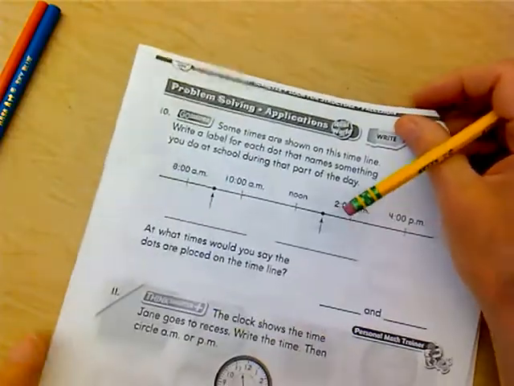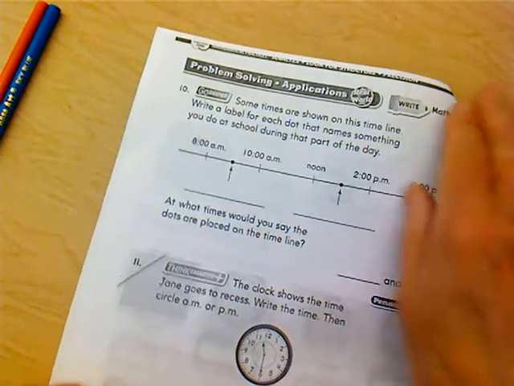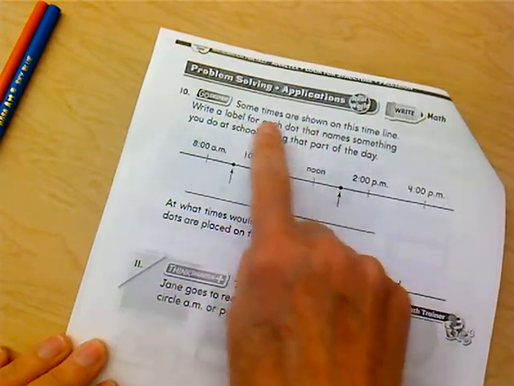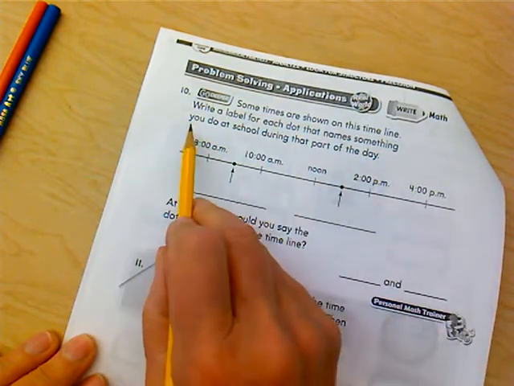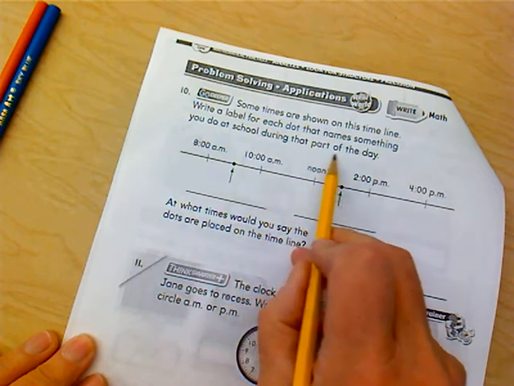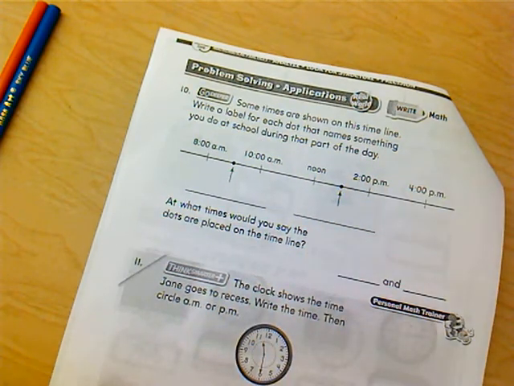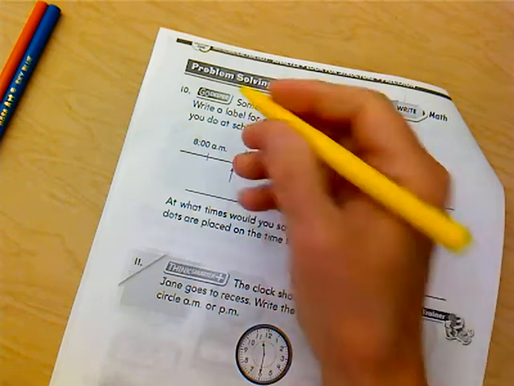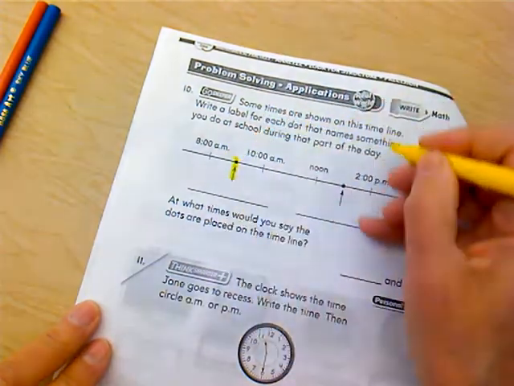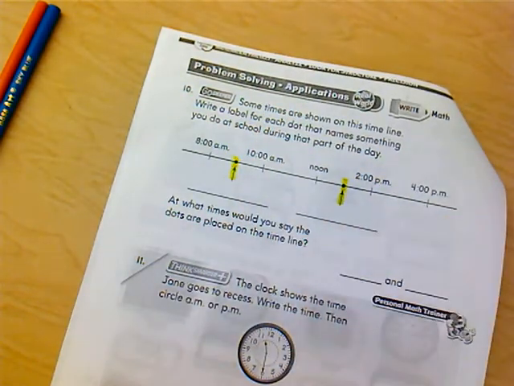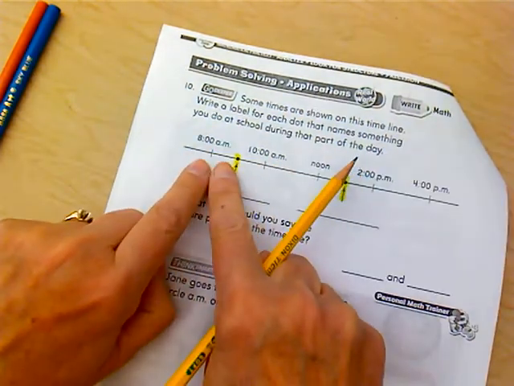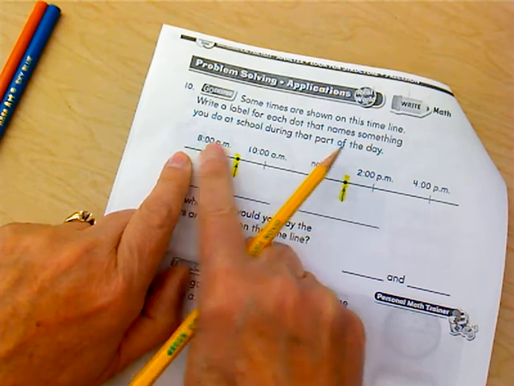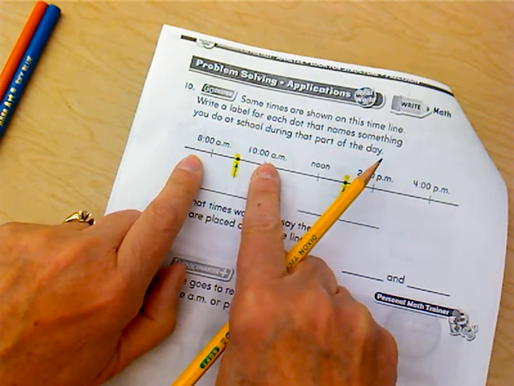Then we're sneaking over to the next page. This one is a little tiny bit confusing, but I'll see if I can't help you. Some times are shown on the timeline. Label each dot with the name of something that you do during the school day on that part of the day. So we are looking at right here on this timeline. There's a little dot and a little arrow. This is the time that we are talking about. You have to decide what you might do somewhere between the 8 o'clock a.m. time and the 10 o'clock a.m. time.